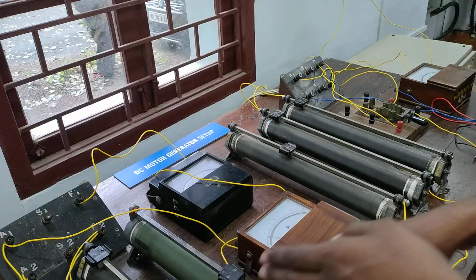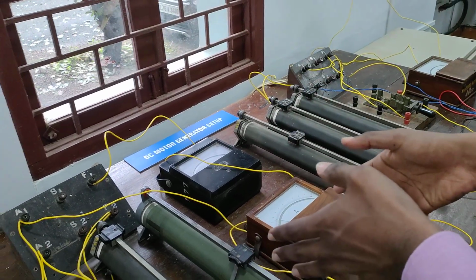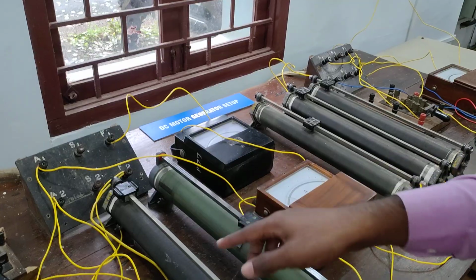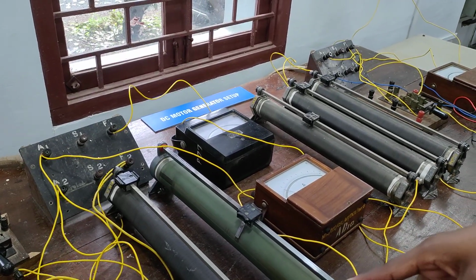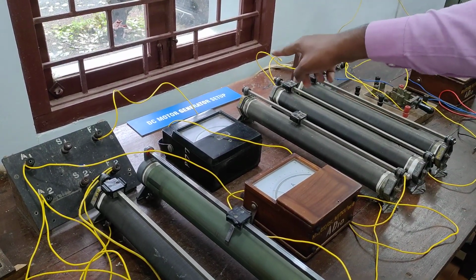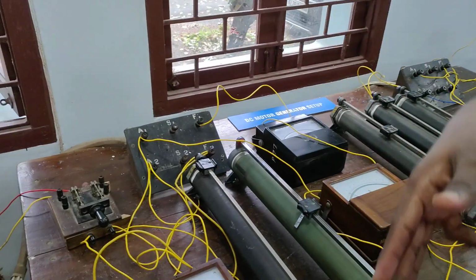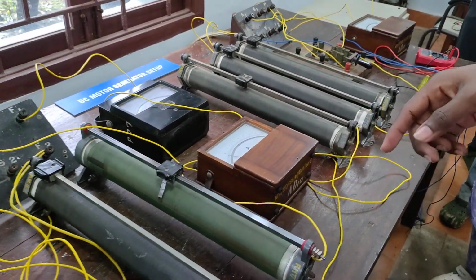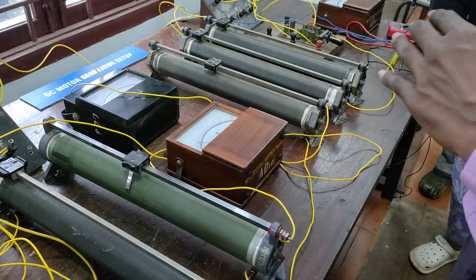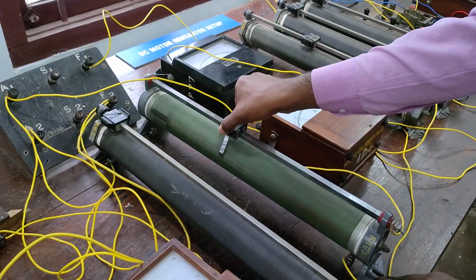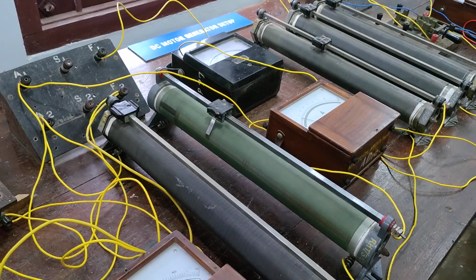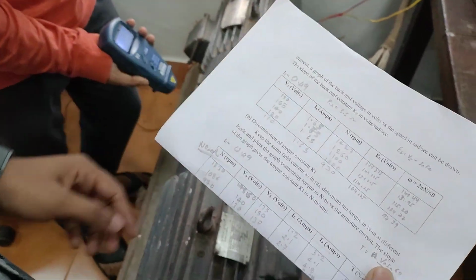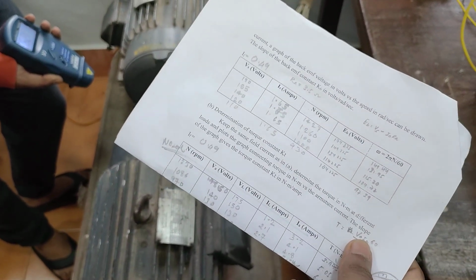We need to adjust the armature rheostat to reduce the speed. So now we will note the armature voltage, armature current, and speed. We will note the reading, and then reduce the speed. Again, next reading we will reduce. Like this we will reduce for around 4 to 5 readings. Now this completes the Kb finding part.